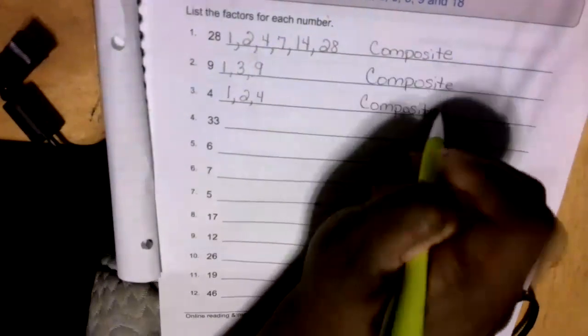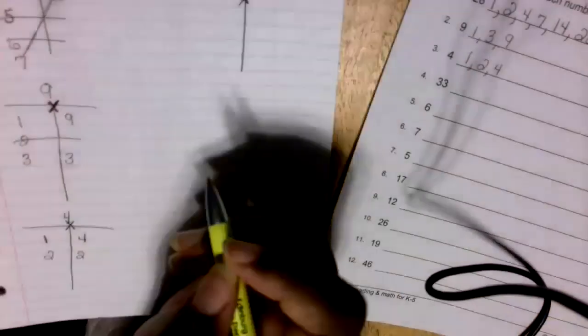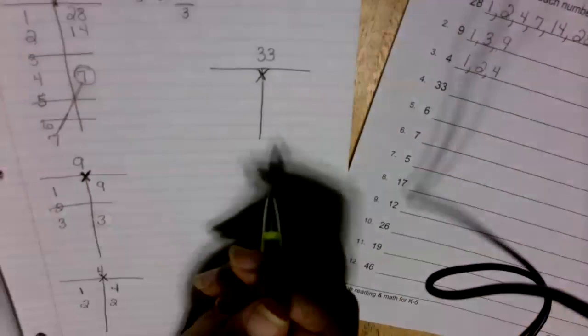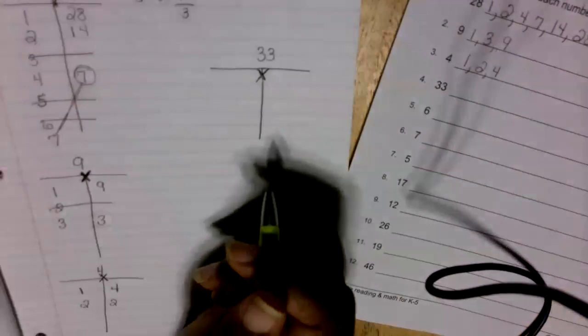Okay, so now we're going to do the number 33. I've got to move my paper over some because we've been working. All right, so we're going to make our T chart. 33. I'm going to write my multiplication. I'm going to let you start. Go ahead and do your first one. Then I'll catch up with you.